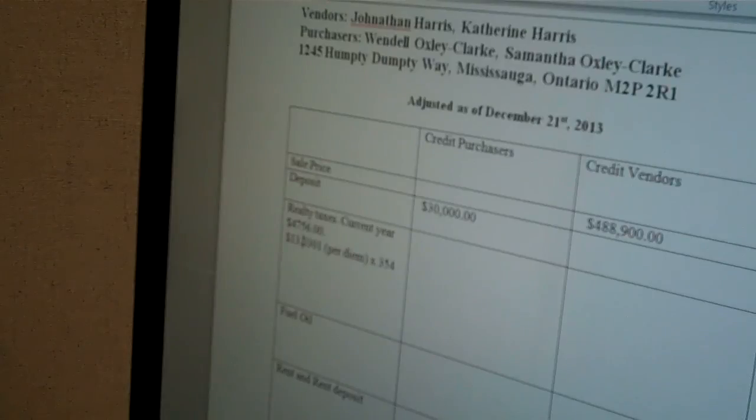And I've got to work this $13 and so many cents per day into how much the vendor's share is for December 20th. Why December 20th? Because the vendor's share of taxes, according to Form 100, is up until the day before closing. So you've always got to remember, look at the closing date, December 21st here, and we're adjusting the taxes to December 20th, which is the vendor's share of taxes.